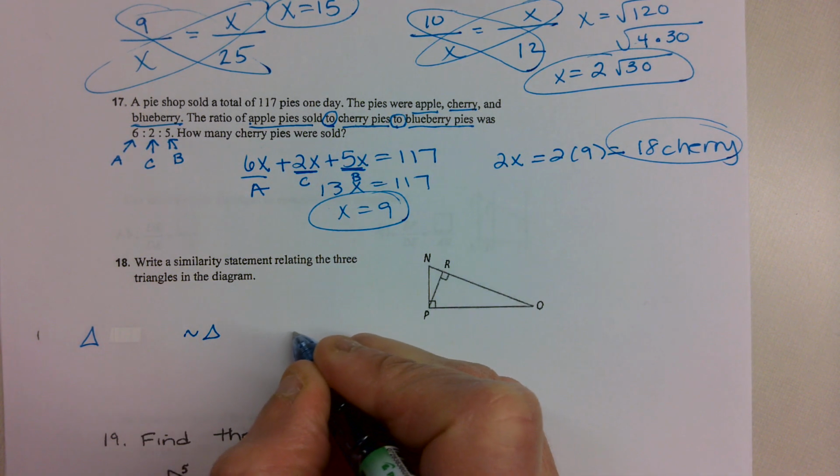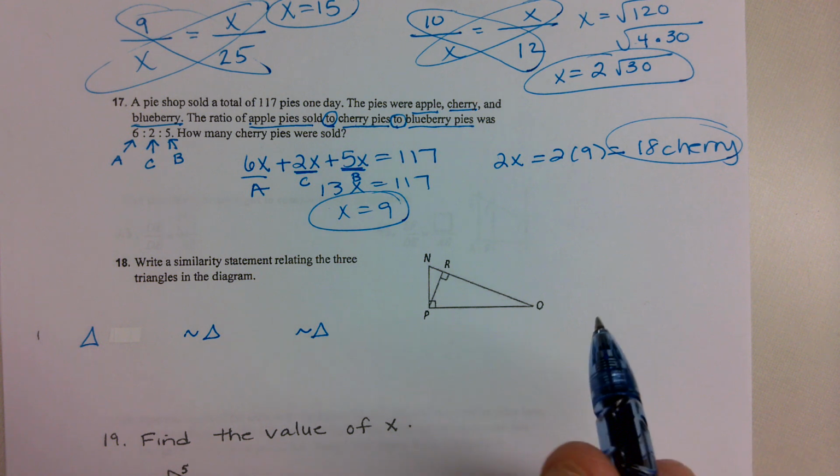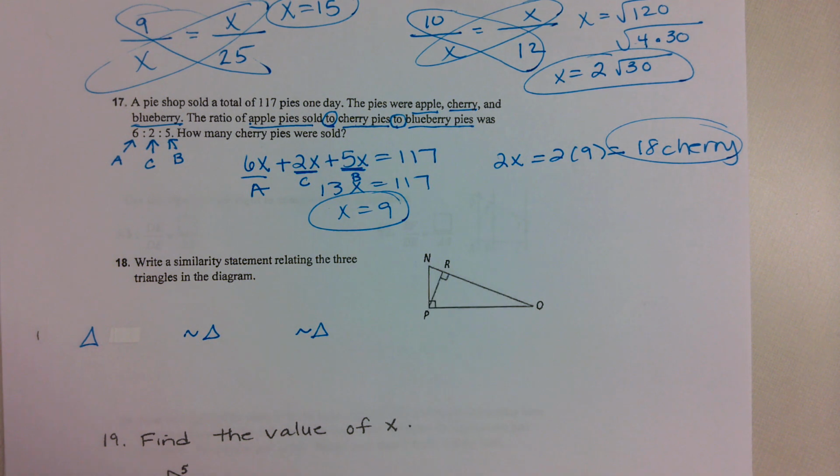Similar to triangle. Now, I recommend when you're doing this, so you don't get mixed up, to have a pattern. For example, I'm going to go across short, go across long. So I'm going to start with this big triangle.